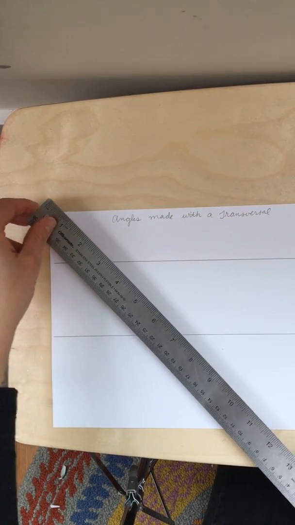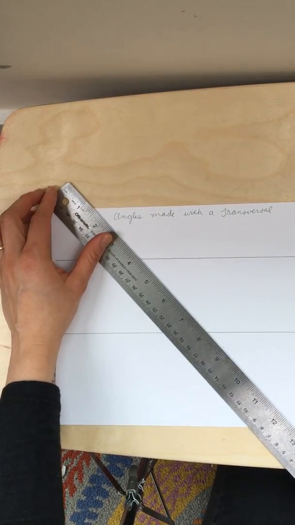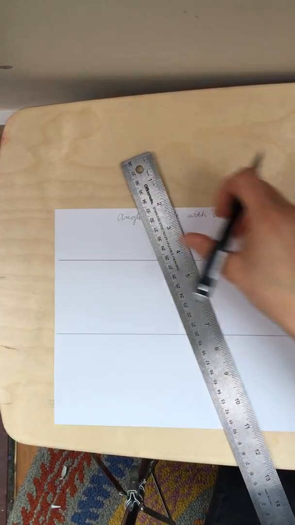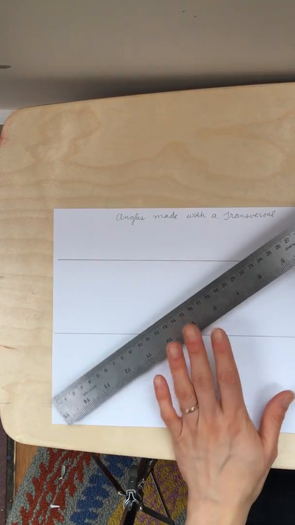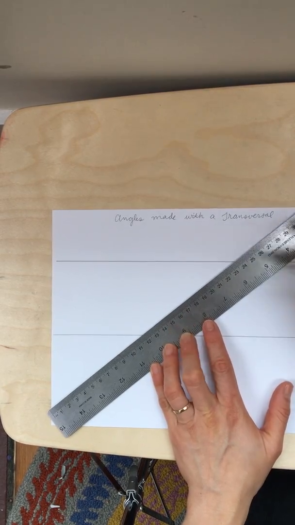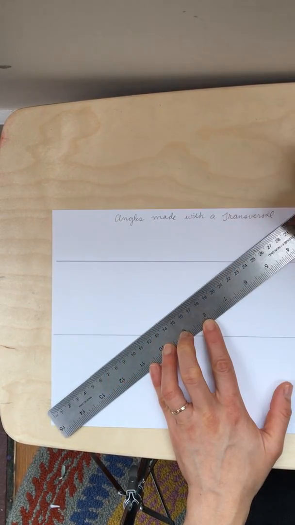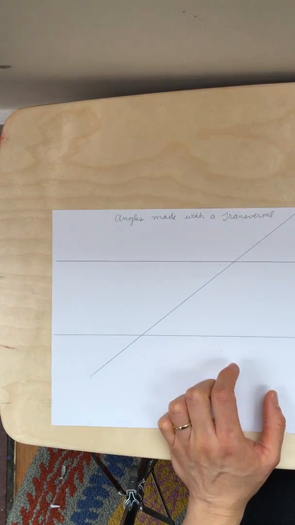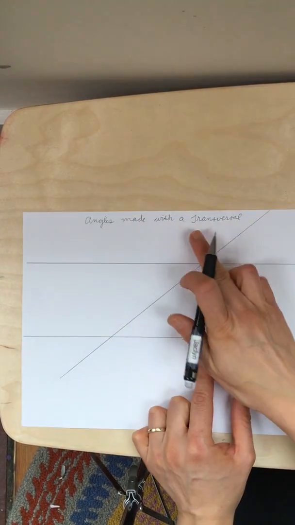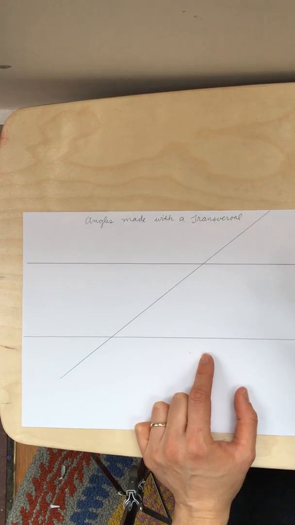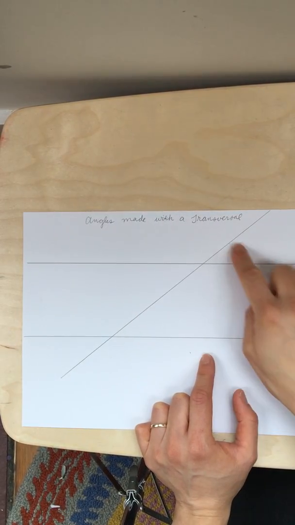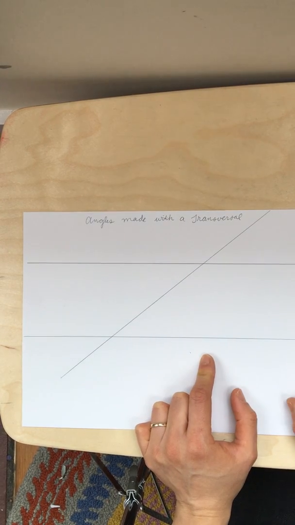I can cut them with an intersecting line like this. I can play around with the steepness. I can come at it from this side. I think I'm going to cut my parallel lines right here. So this line that intersects both of the parallel lines is called a transversal. Okay, now I can see many angles. How many angles can you see? I see some over here. I see some over here.